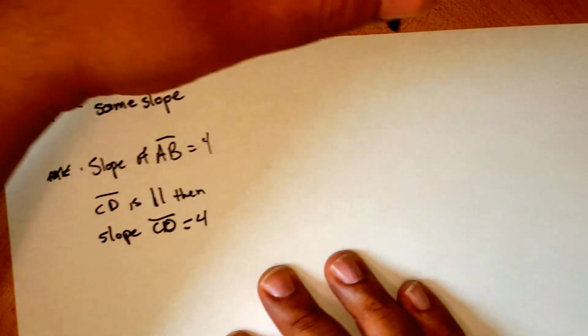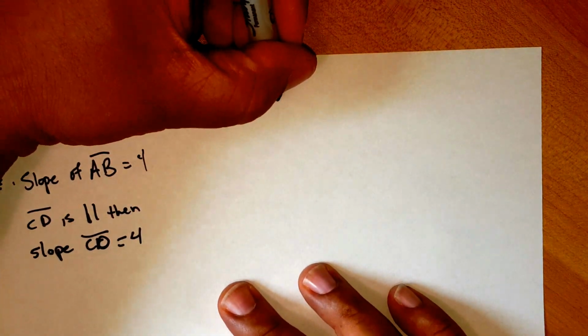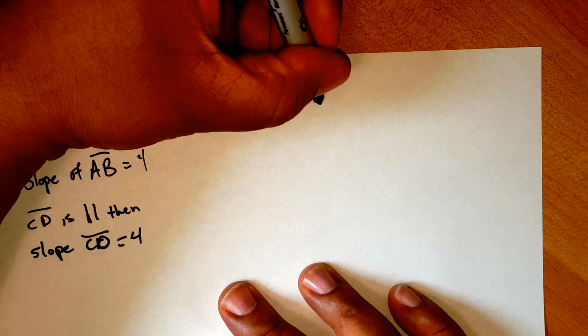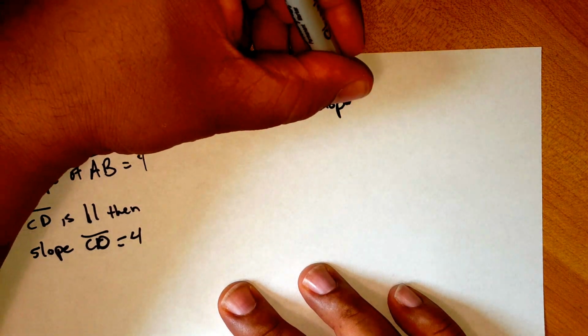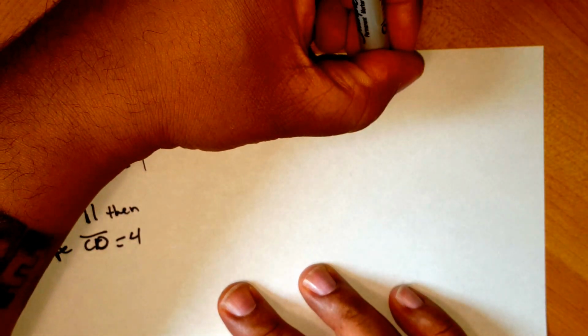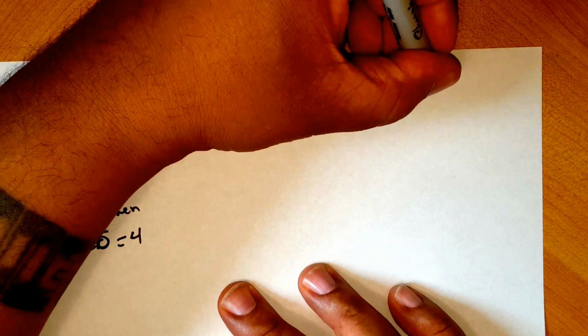Now for perpendicular, which is the actual interesting one. Perpendicular lines have slopes that are inverse reciprocals.